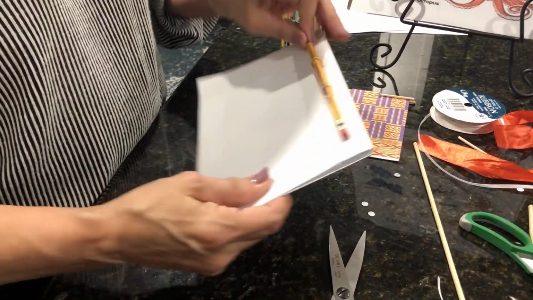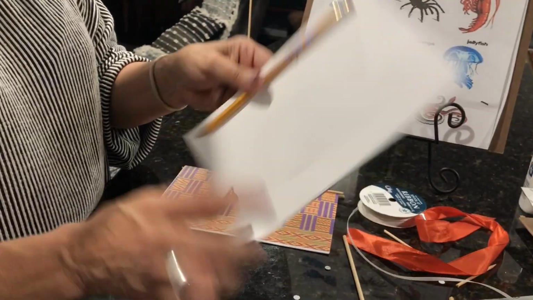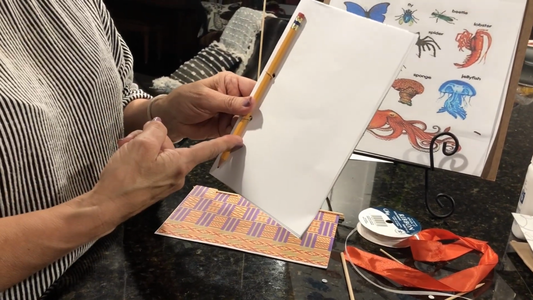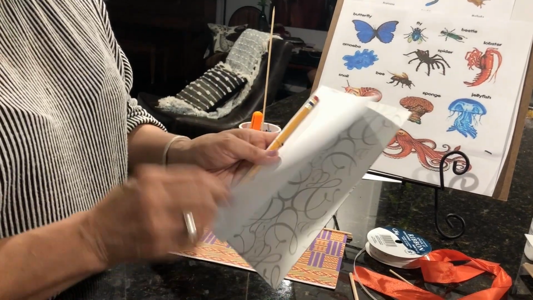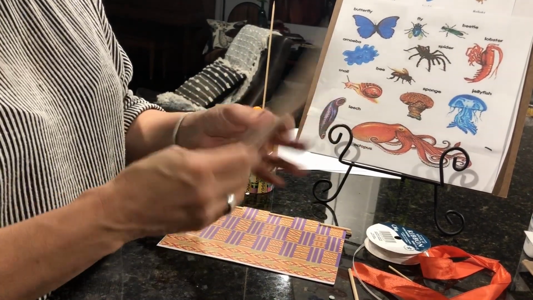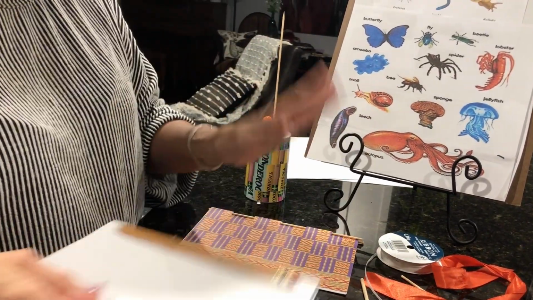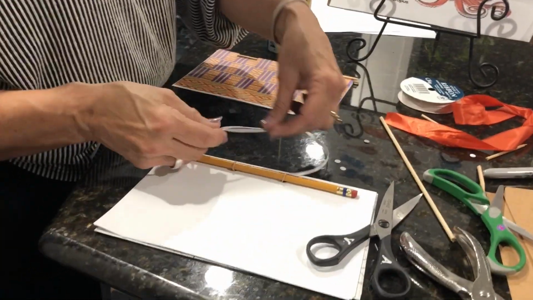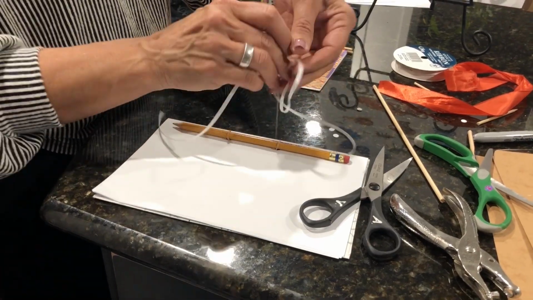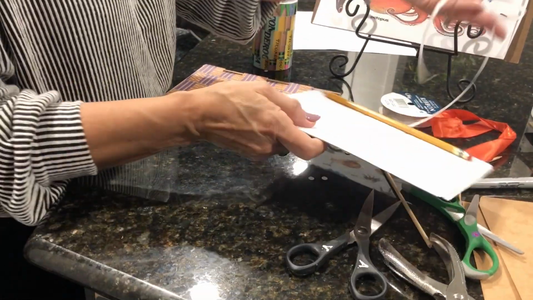You cannot use it for writing because it's already taking the place, okay? So what you will do, just write or draw, this is like a tablet or something. And if you don't have a rubber band, you can also put a ribbon in there and tie it on top. Okay, so there are 2 ways.